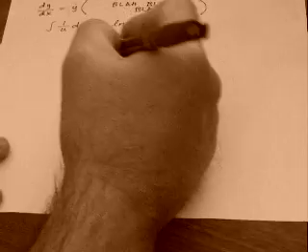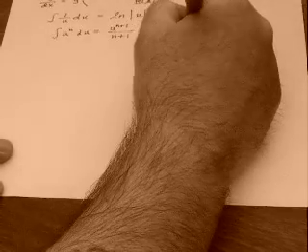So we already know that the integral of u to the n du is u to the n plus 1 over n plus 1 plus a constant. That's provided n does not equal 1. We've seen this rule before.